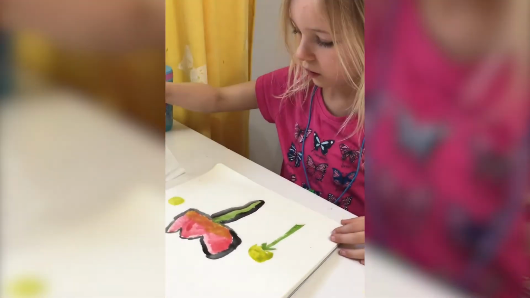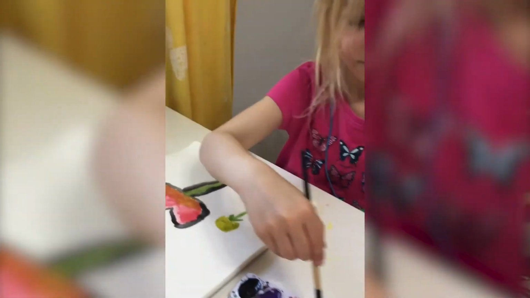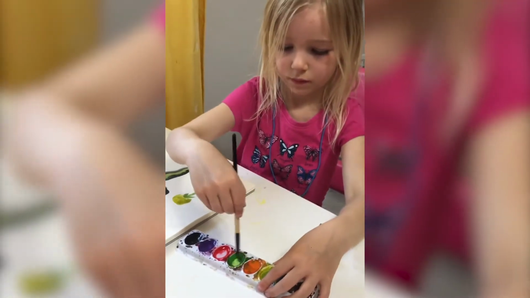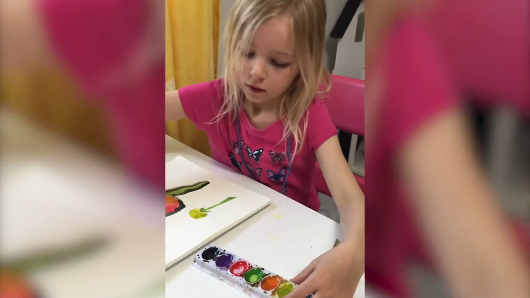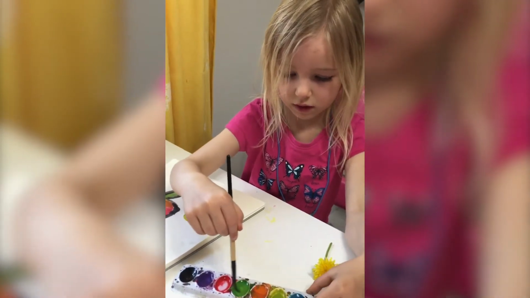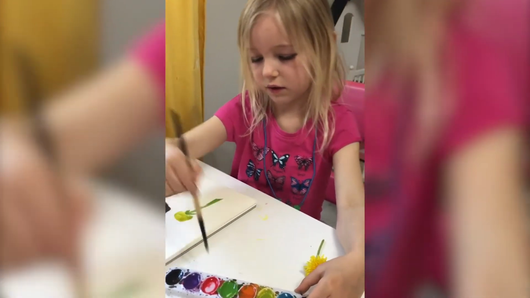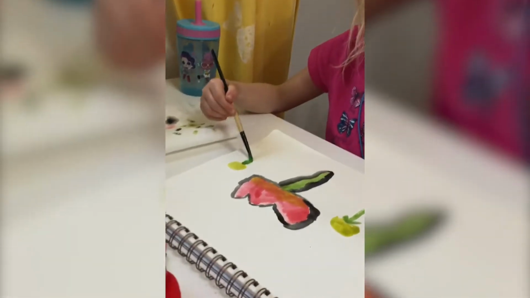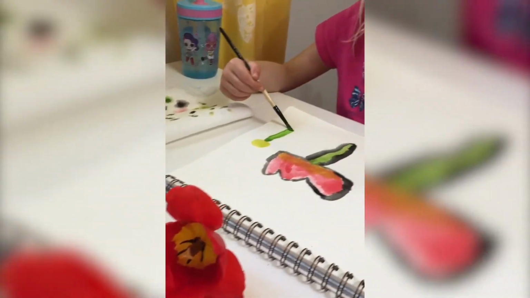And we also did Georgia O'Keeffe flower painting. So Georgia O'Keeffe was an artist, and one of the things she's known for was painting flowers up close. And so that's what we did. We read about her, we went outside and collected some flowers, came back in and painted those flowers up really, really close. And so that was our second hands-on activity, and it was also a fun art project.